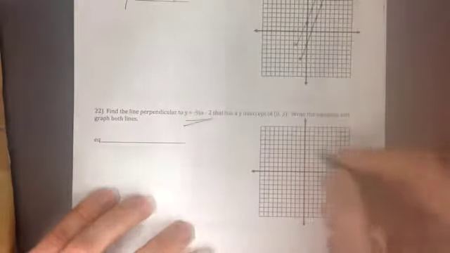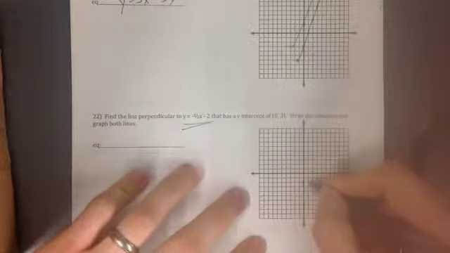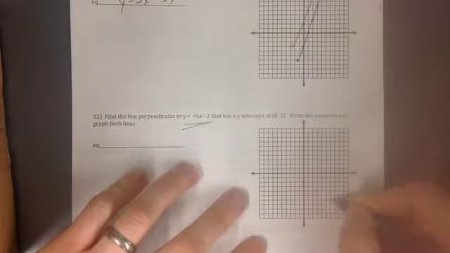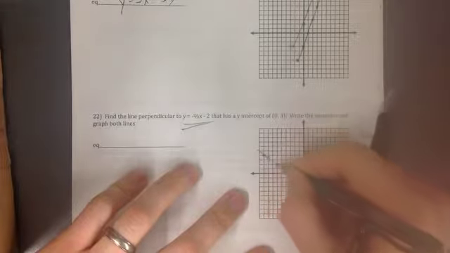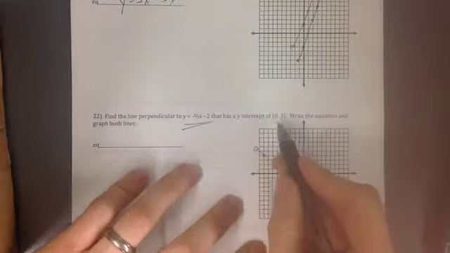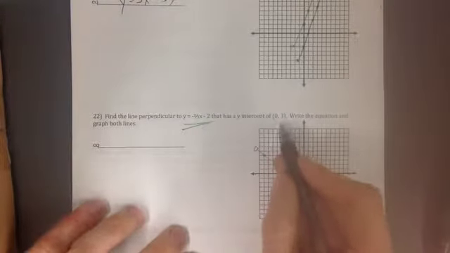Let's go on to our perpendiculars. Same thing. I'll graph this one first. We've got negative 2 over 3. Here's my super handy little line there. And I want perpendicular to this one and a y-intercept of 0, 3.